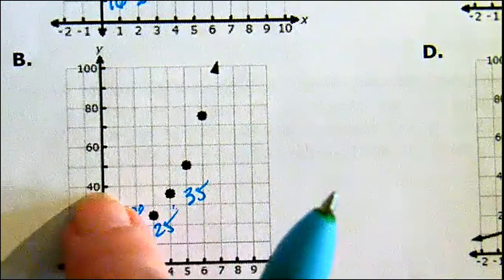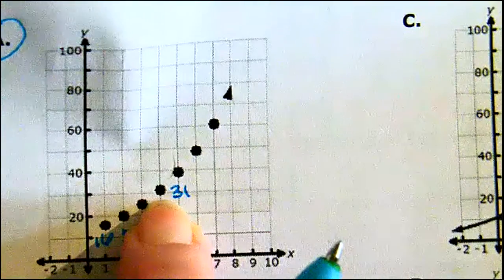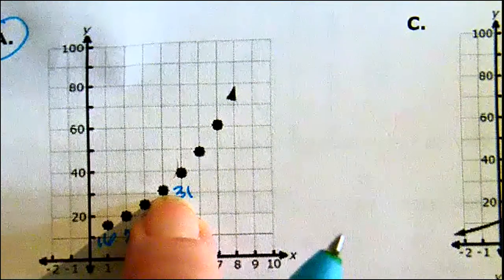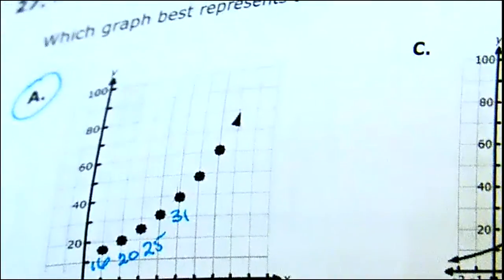This is 40, so this is more like 35. And this one is closer to 30. Right there. It's more close to the 30 line. And that's when you have to be extra cautious and look at a lot of things. So that is a hard one.